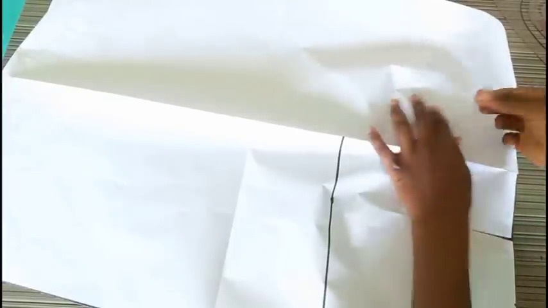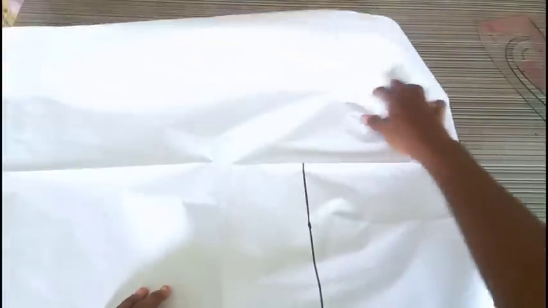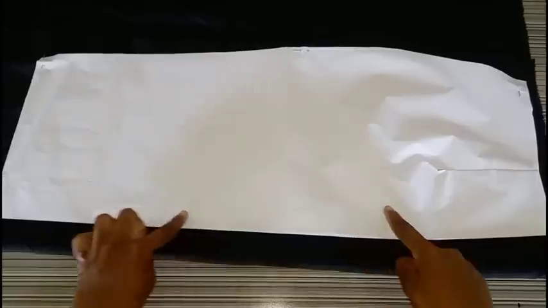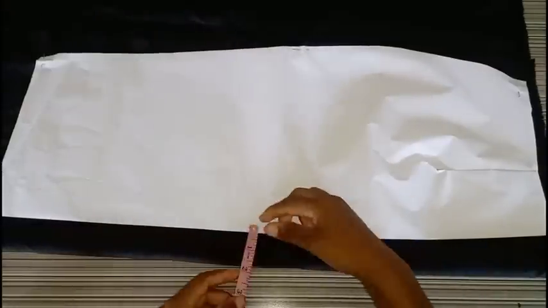So after closing the dots, I'm going to go ahead to fold this back into two so that I can cut out the back pattern. So it means on the back pattern and on the front pattern, there will be no dots on the skirt part. I hope you understand. So this is what the skirt is looking like after folding into two.